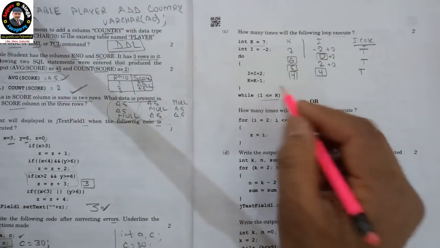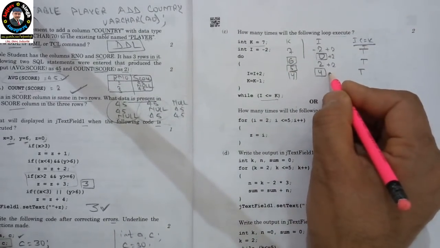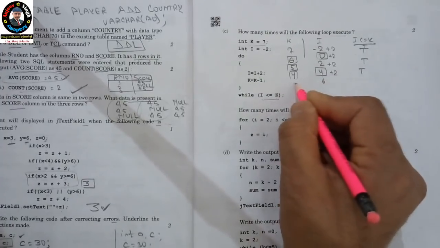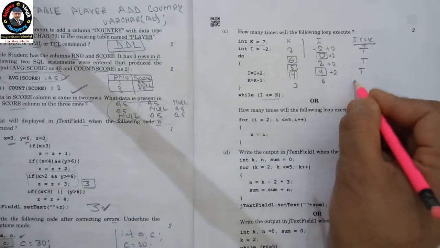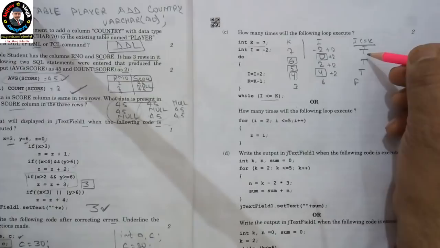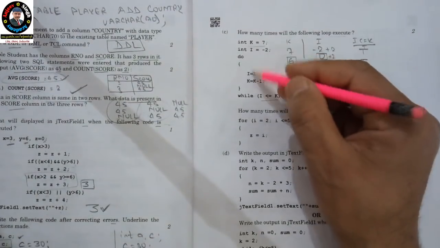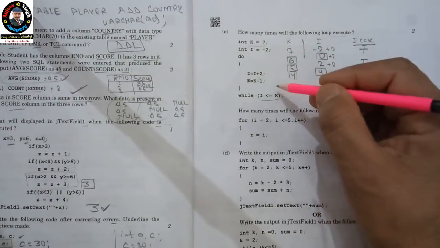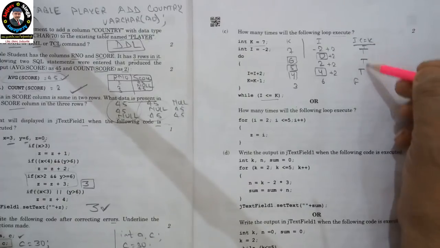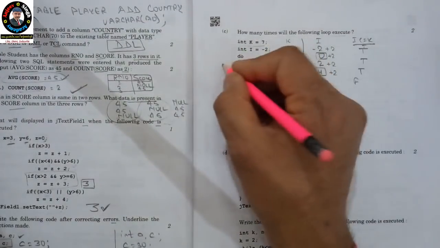So again it's going up, and this time 4 plus 2 becomes 6 and 4 minus 1 becomes 3, and this time the condition is false. So for the total execution, you notice that first it enters, then it checks the condition, again enters and checks the condition. So 1, 2, 3, 4. How many times will this loop execute? This loop will execute 4 times.